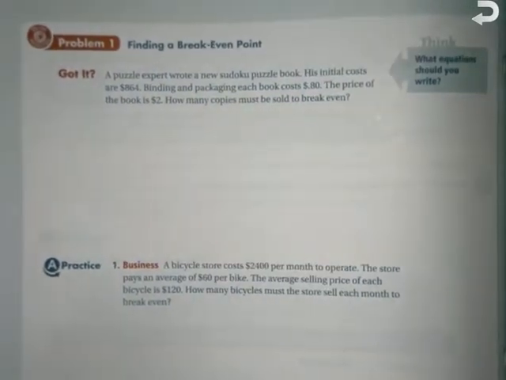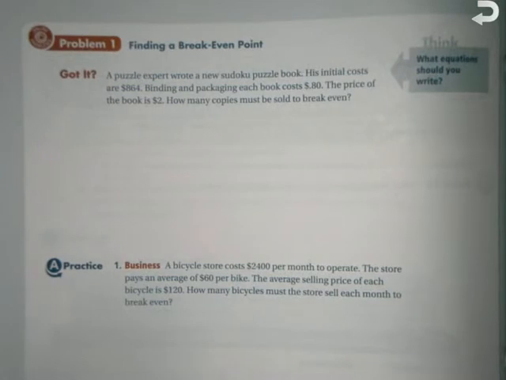In finances or business or whatever, a break-even point is the point where the cost of making something is the same as the amount of money that you earn from selling it. Does that make sense? Yeah. So it's the one single point where your expenses and your profit intersect.